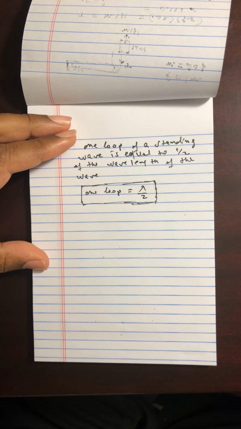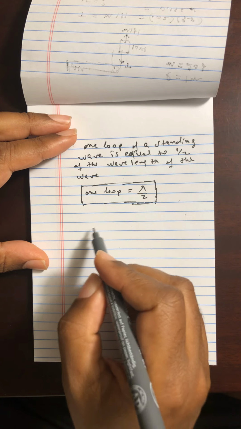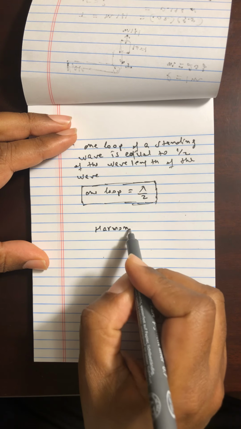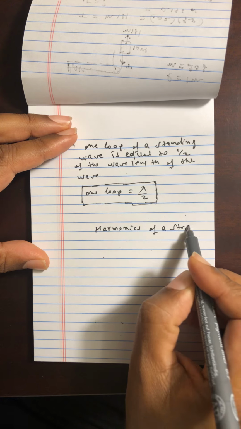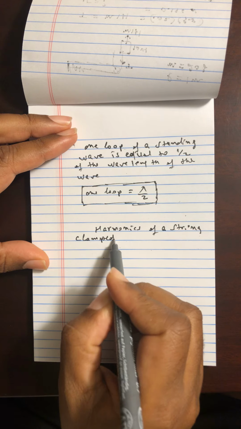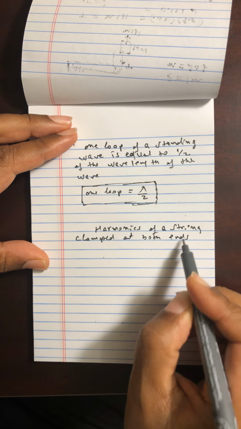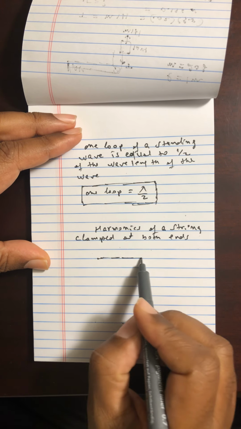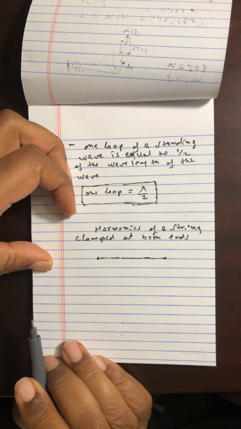Now we're going to look at harmonics. First, we're going to start with harmonics of a string clamped at both ends. For a given length, there are only certain wavelengths that can give rise to a standing wave.